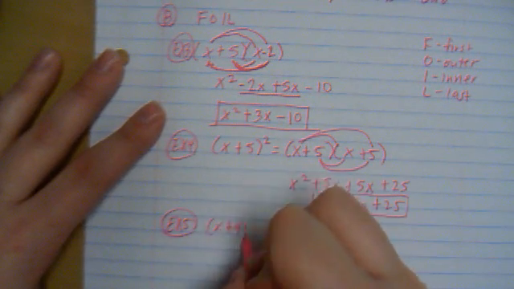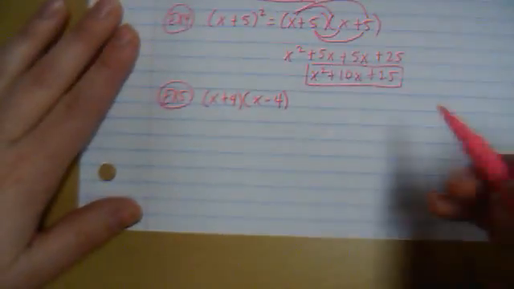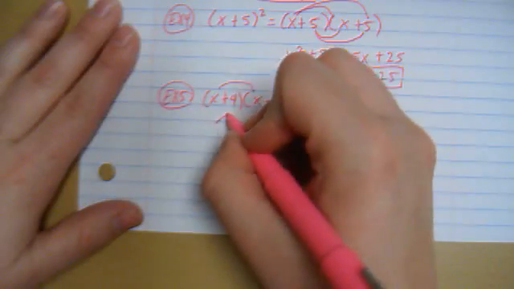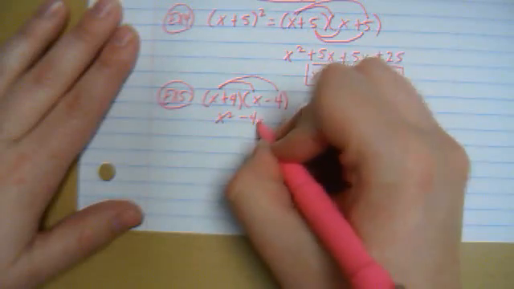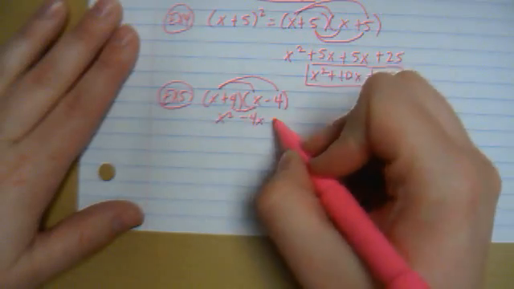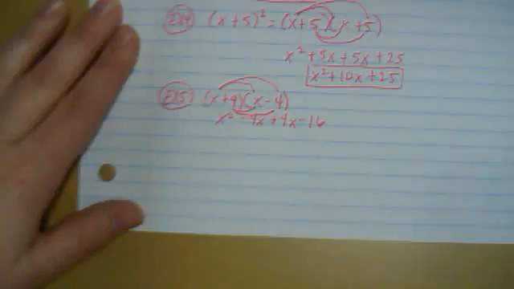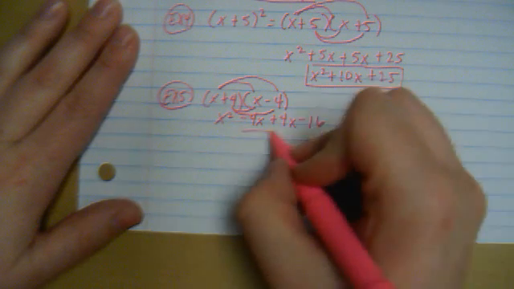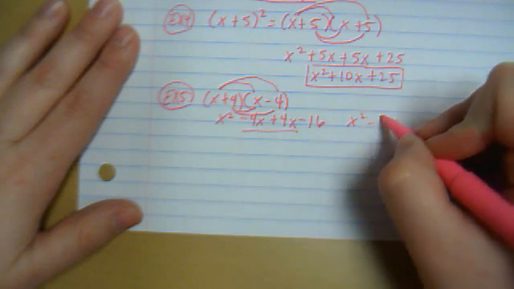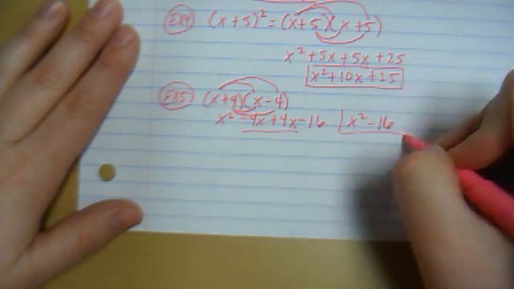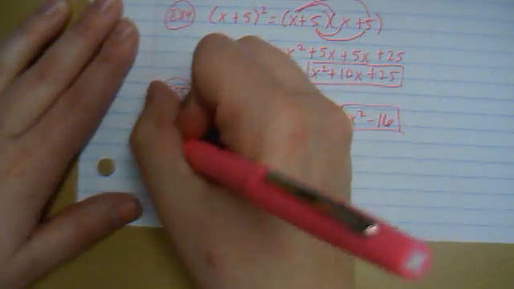So x plus 4 times x minus 4. Multiply your first terms. So x times x is x squared. Multiply your outer terms. So x times negative 4 is negative 4x. Multiply your inner terms. So 4 times x is positive 4x. And then your last, 4 times negative 4 is negative 16. When we combine these, negative 4x plus 4x is 0, so they go away. So I'm left with x squared minus 16. I could write in 0x, but it's not necessary.